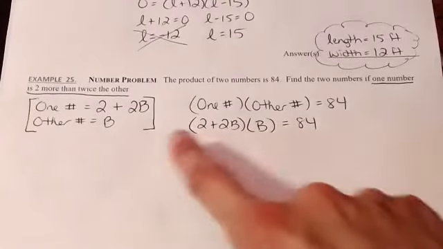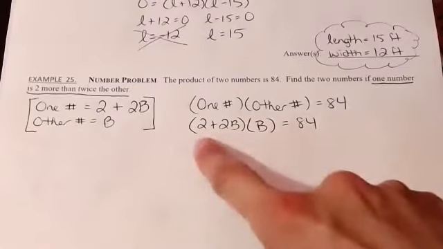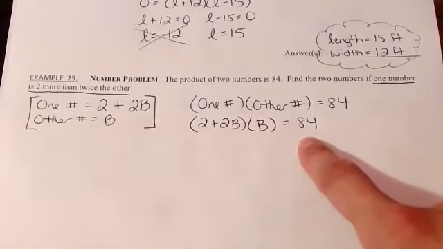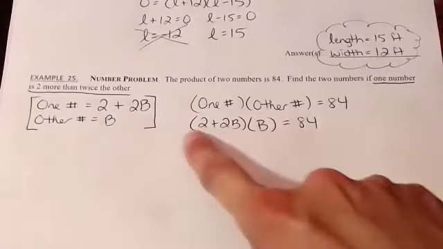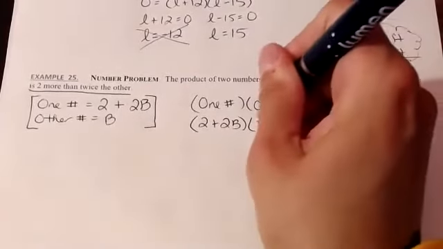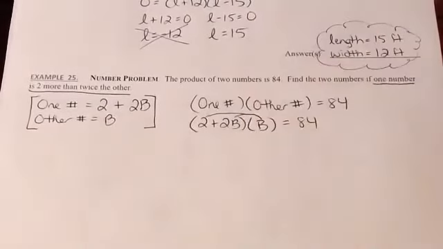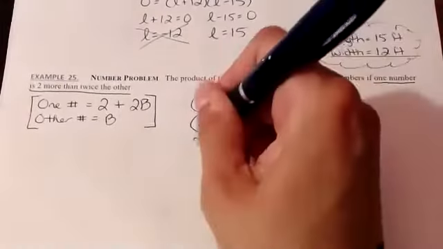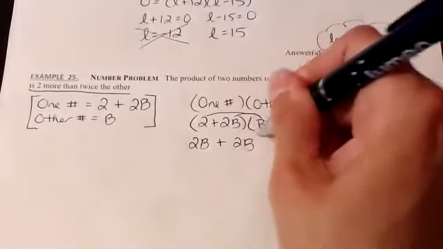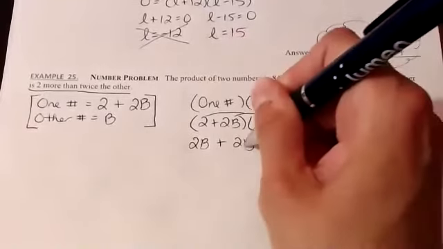Oliver, at this point, now that we have this set up, what might be your first step? What's the step mathematically you would take next here? I was gonna distribute. Yes, perfection. You're definitely going to distribute. What Oliver's saying here is that these sets of parentheses need to be dropped. Okay, so we have 2 times b, which is 2b, and we have 2b times b, which is 2b squared. And that's equal to 84.